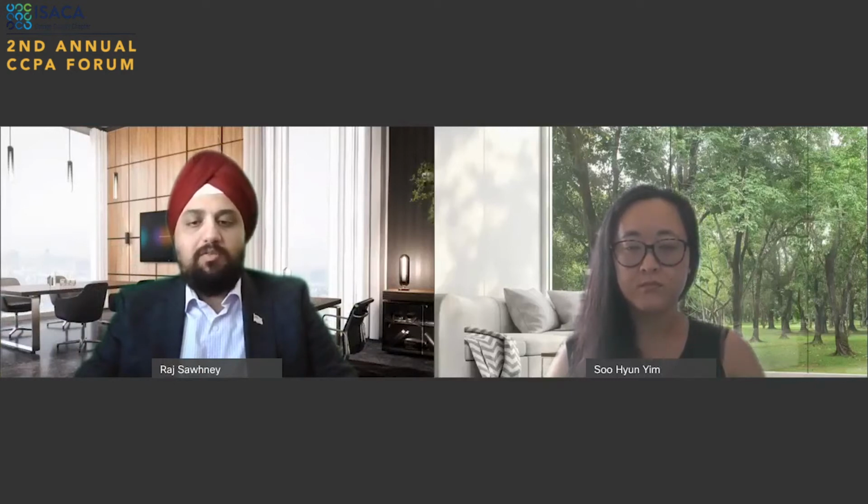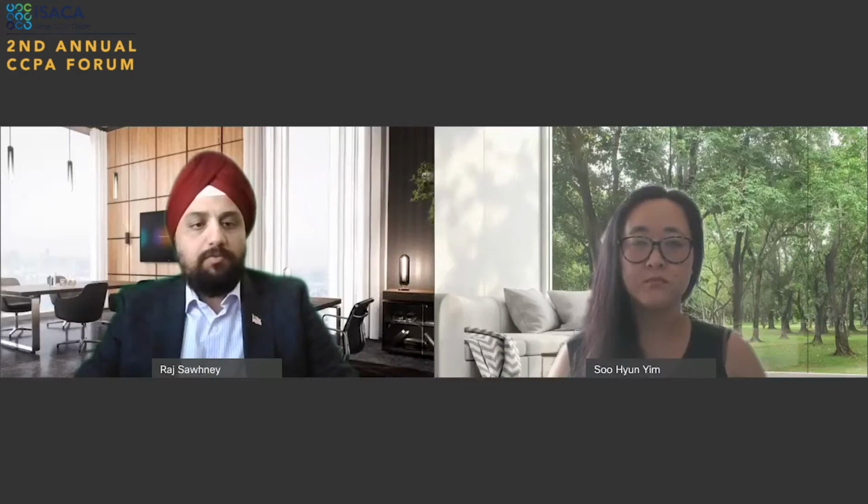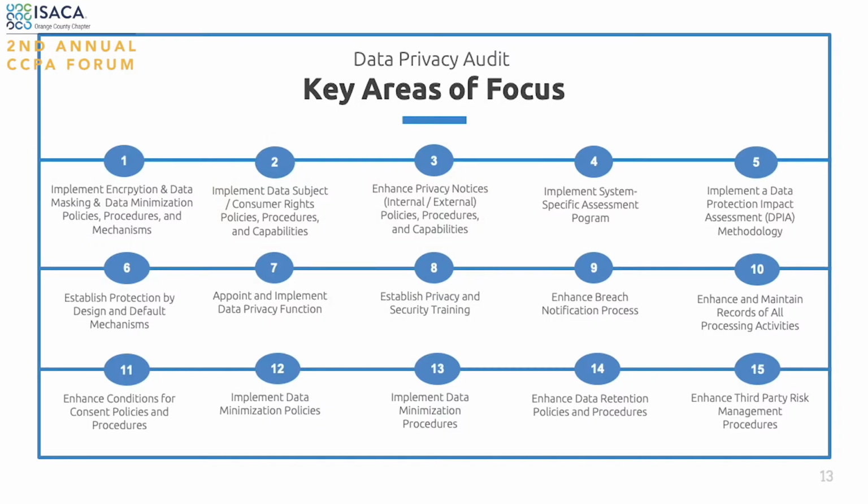So I would say because of that reason alone, a lot of the data privacy issues are going to rise to the top, and we'll give you some tips on how to make sure they get remediated before they become larger issues. So moving on to the key areas of focus. These are some of the areas of focus that you probably want to build out in your data privacy program. There are quite a few of them here, and I'm just going to focus on a couple of them.